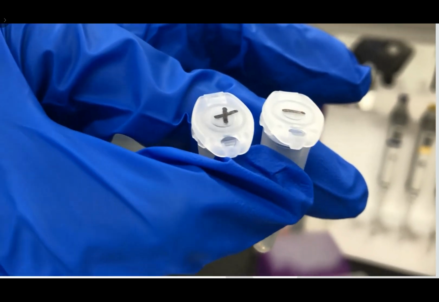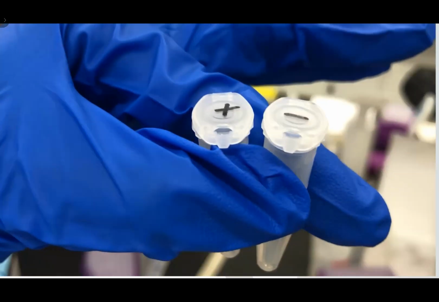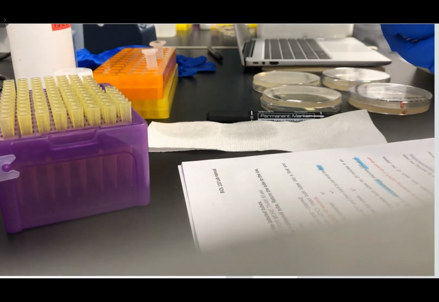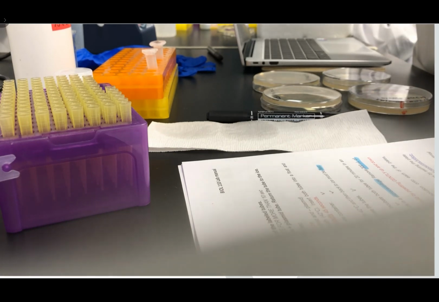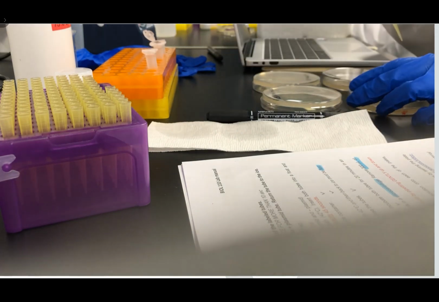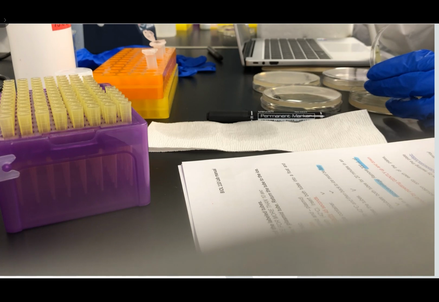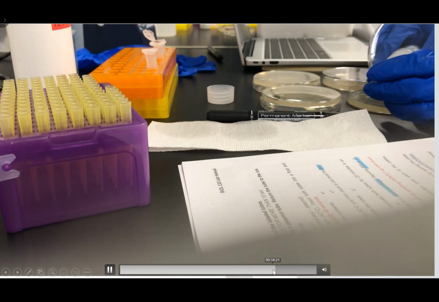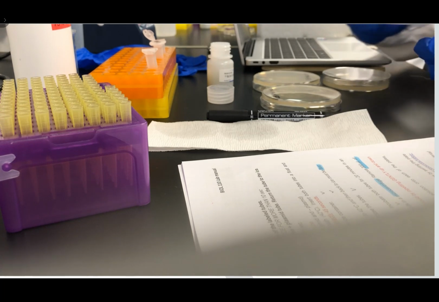So now I have done the microcentrifuge and I'm going to remove the supernatant. The microcentrifuging is important because it can increase the concentration of cells. Here I'm going to plate the cell solution onto the plates. Glass beads are used to make sure that the cell solution is evenly distributed.